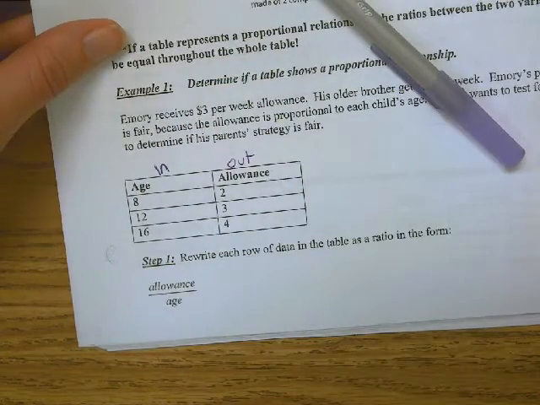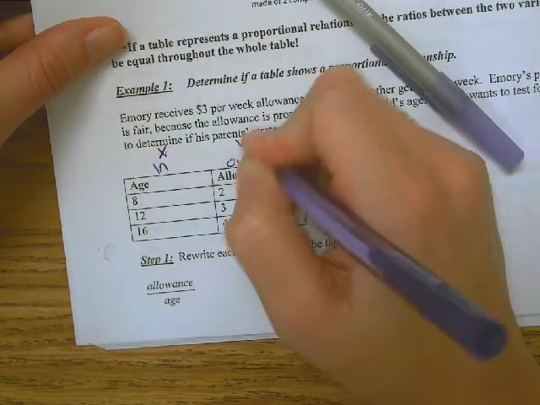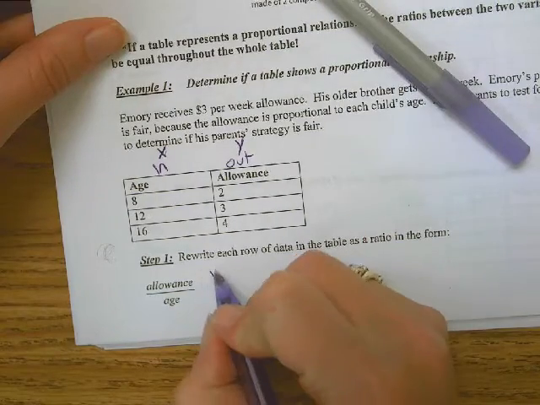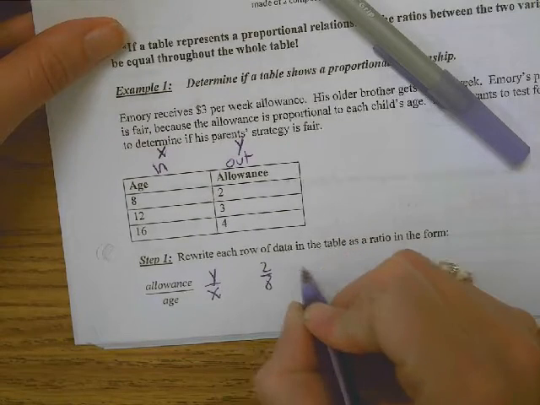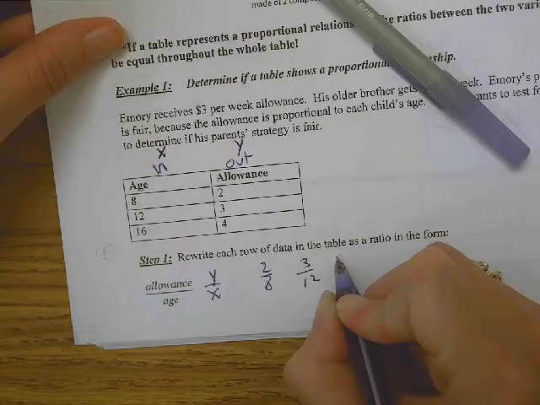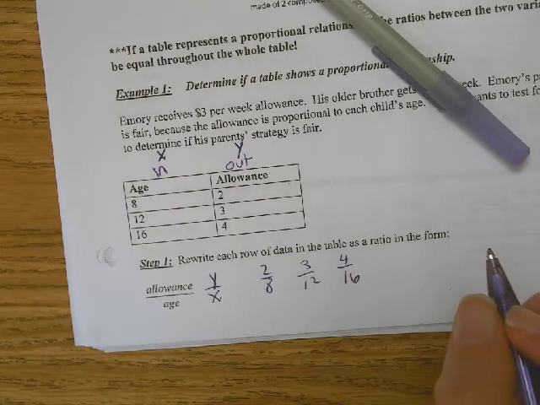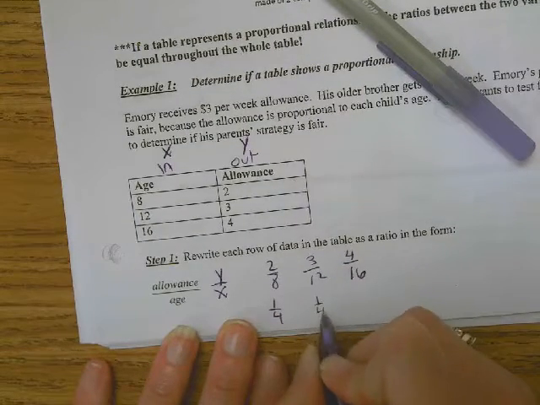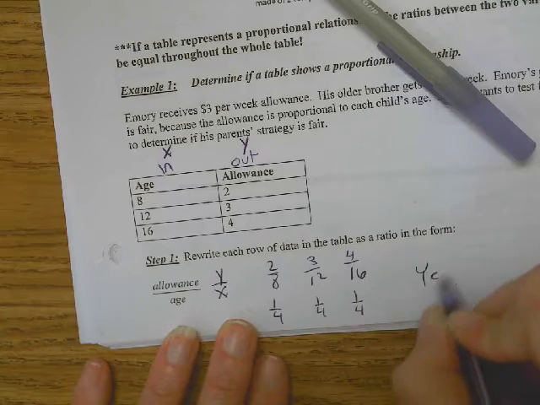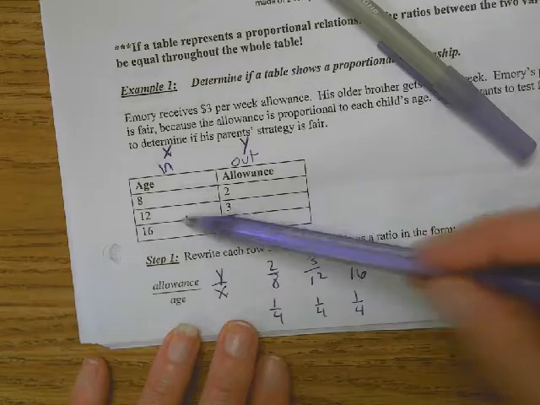Okay, and that's what you did in 6th grade. In 7th and 8th grade, we call this our x, and this our y. So we always write y over x, or allowance over age. So we have 2 over 8, 3 over 12, and 4 over 16. So I have to see if those relationships are proportional. So I reduce: 1/4, 1/4, 1/4. So yes, Emery's parents are correct. Even though they're getting different amounts of money, it is proportional to the age that they are.